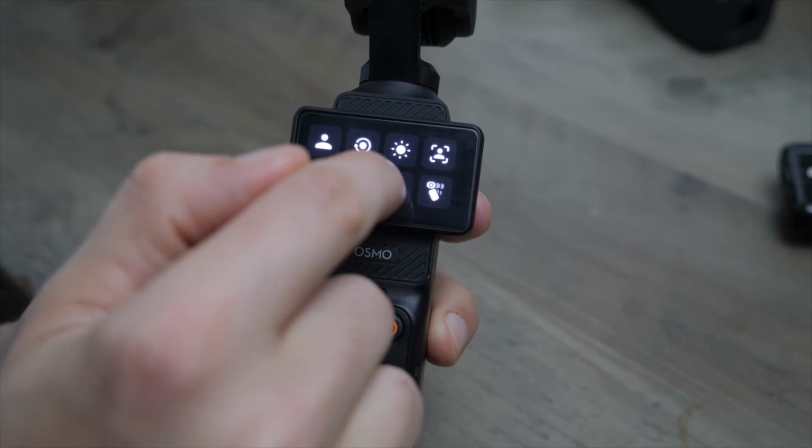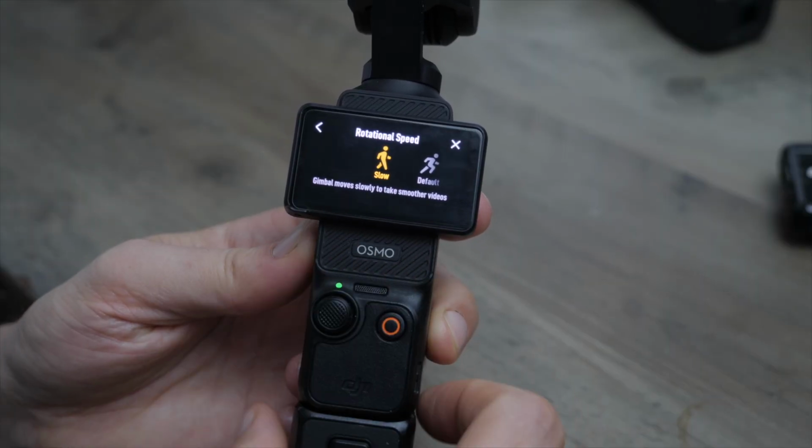The other one that I'll go to is I'll usually do the rotational speed. I'll set that all the way to slow, because that just helps eliminate some of the extra movement if I'm moving the camera around, and it also gives you a much smoother pan, but obviously you might need the default or the fast speed for certain situations, so kind of do that according to whatever the situation is.